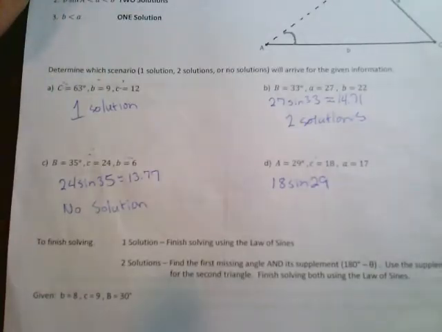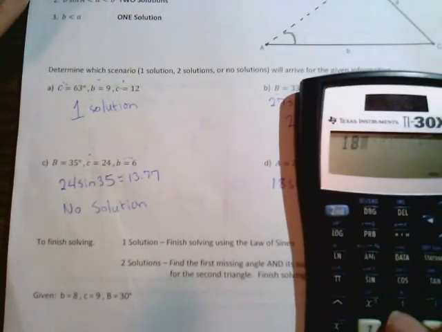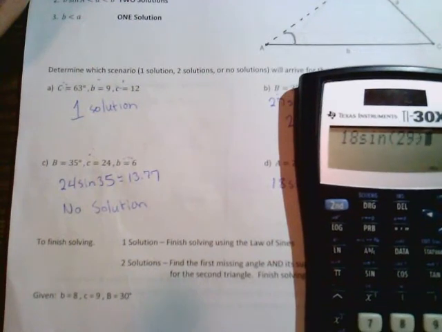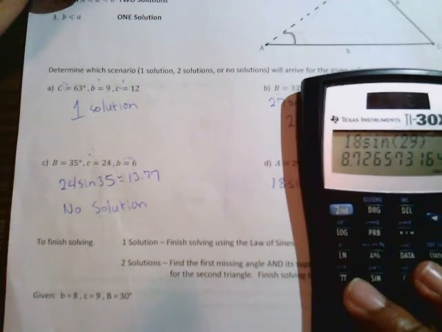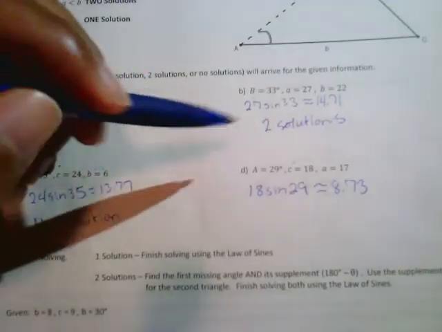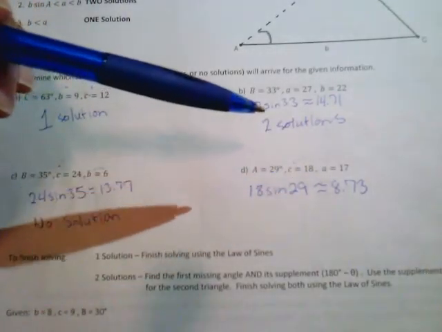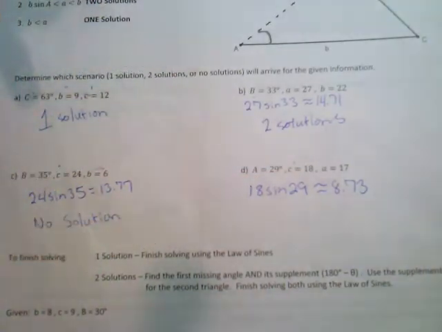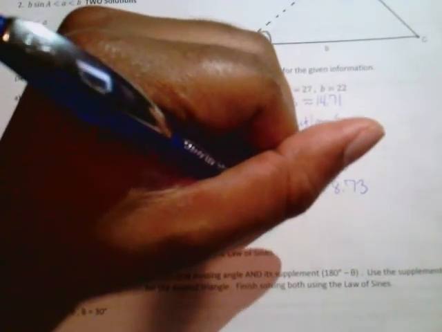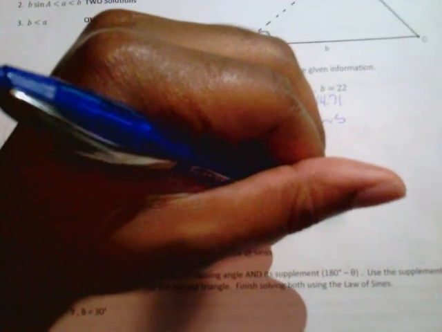So we do C times sine of A, so 18 sine 29, and this gives us 8.73. And since 8.73 is shorter than side A, that's going to be another case where we have two solutions.